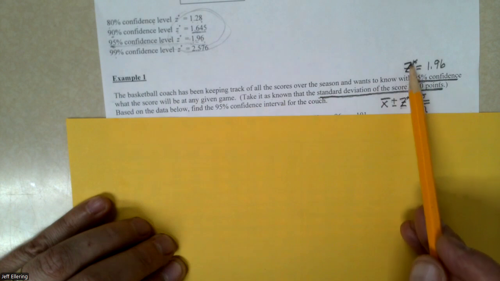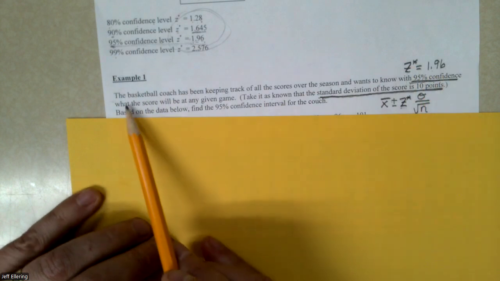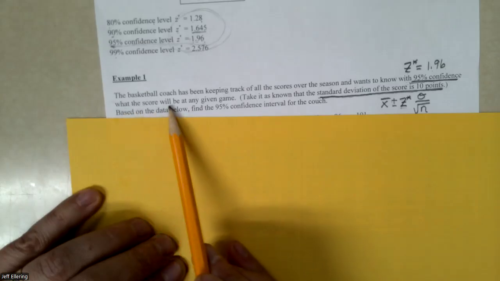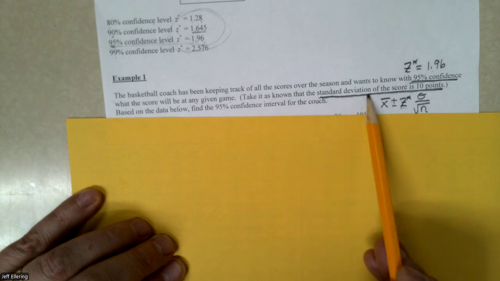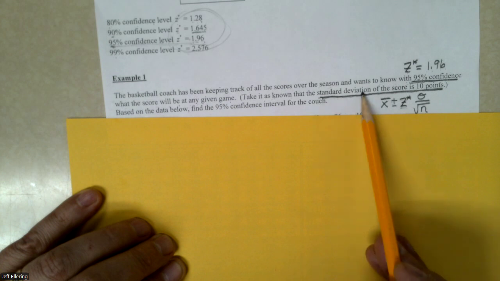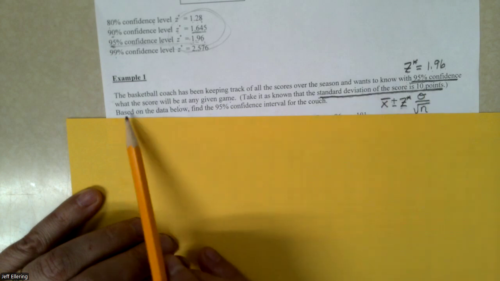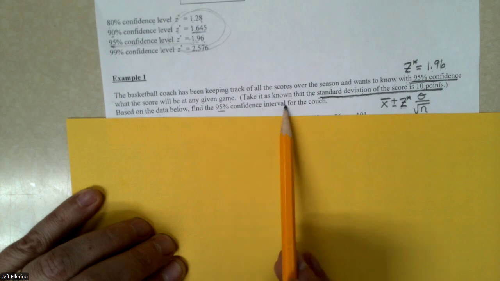95% confidence, that tells me I'm using 1.96. What will the score be at any given game? Take it as known that the standard deviation of the score is 10 points. Based on the data below, find a 95% confidence interval for the coach.